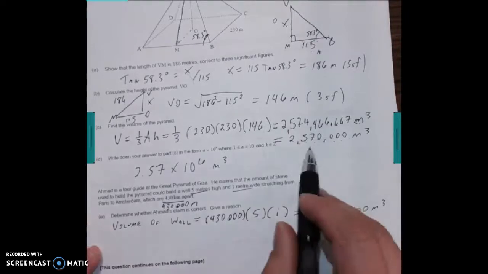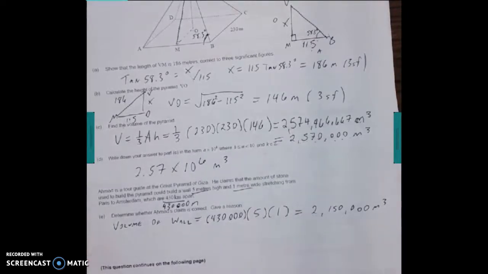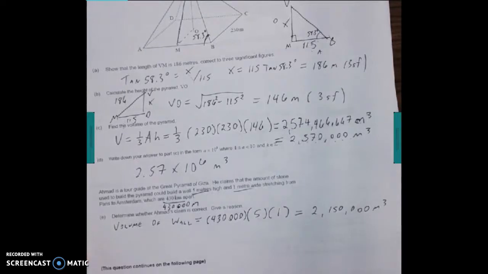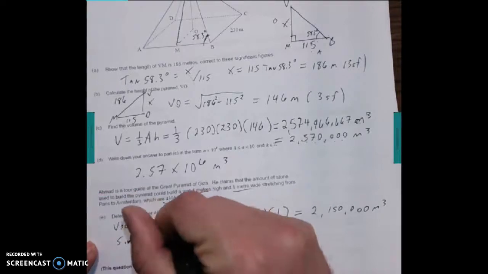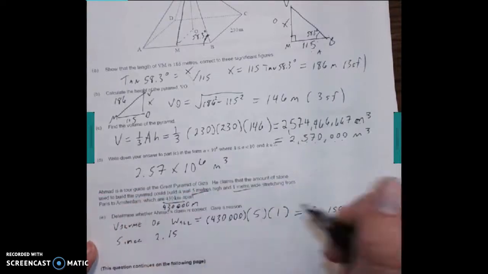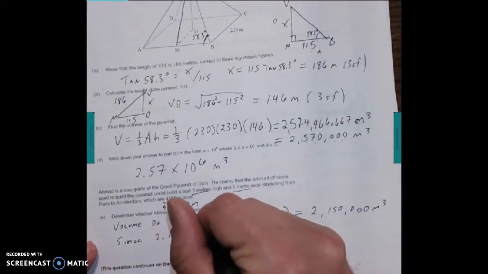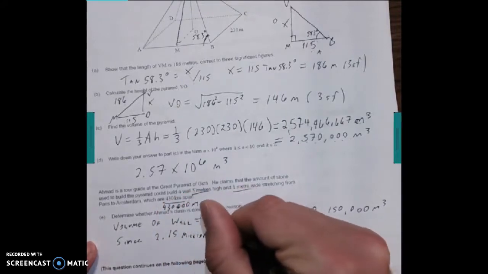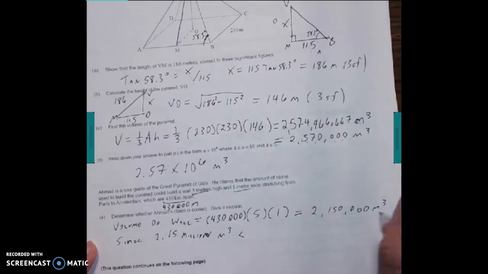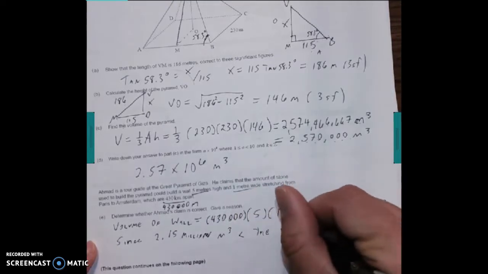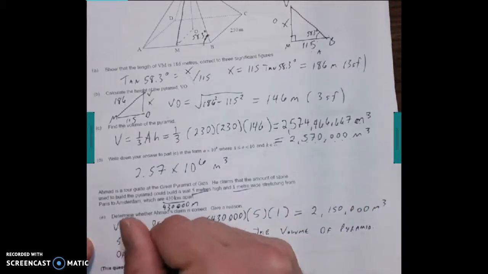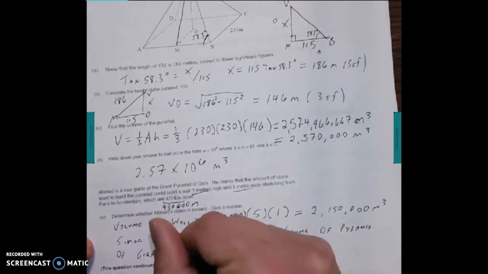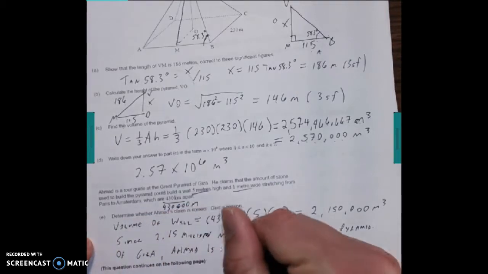which is significantly less than the volume of the Pyramid of Giza. So, since 2.15 million meters cubed is less than the volume of the Pyramid of Giza, Ahmad is correct.